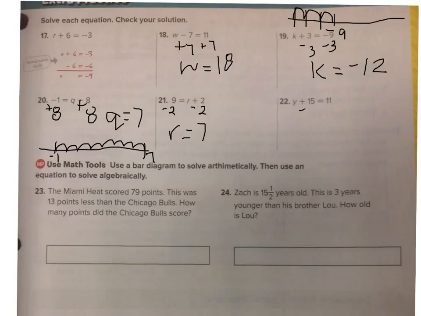And so we'll subtract 15 from both sides. And with this, 11 minus 15, there you're subtracting a number bigger than what you originally have, so you know it will be a negative number. And 11 minus 15, that's going to get you a negative 4.